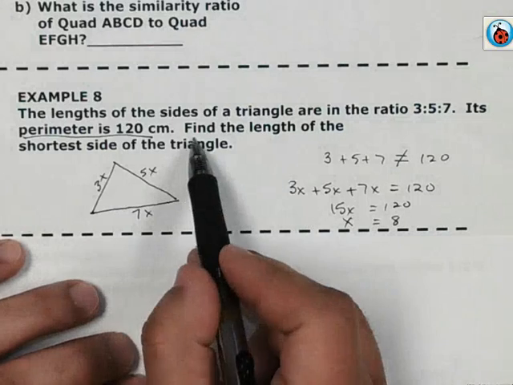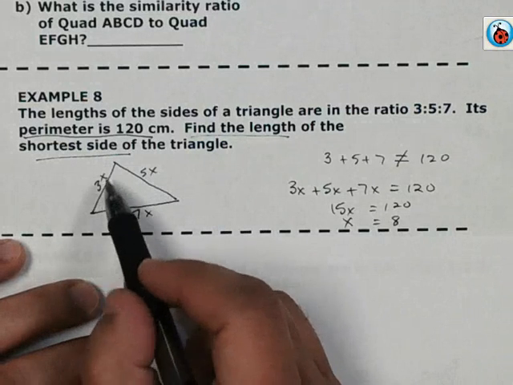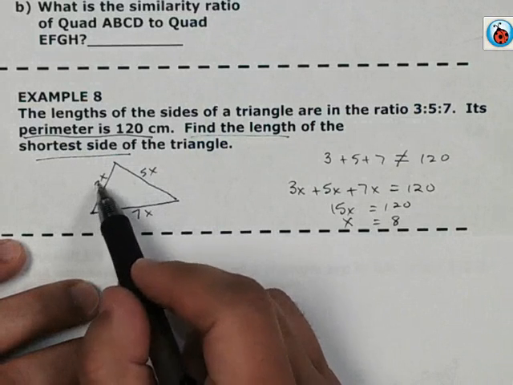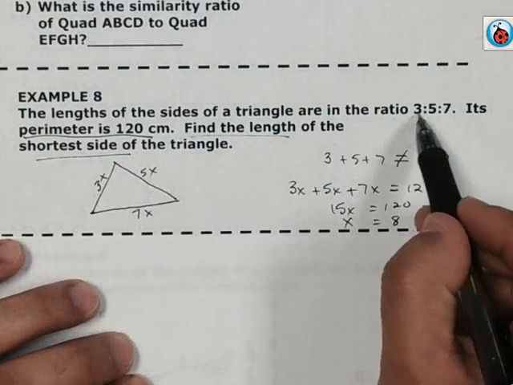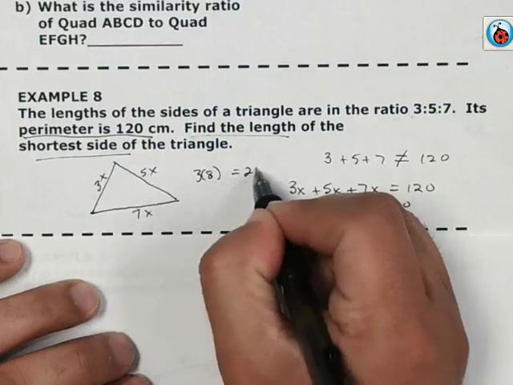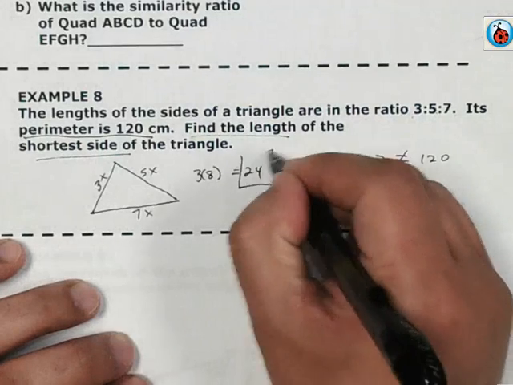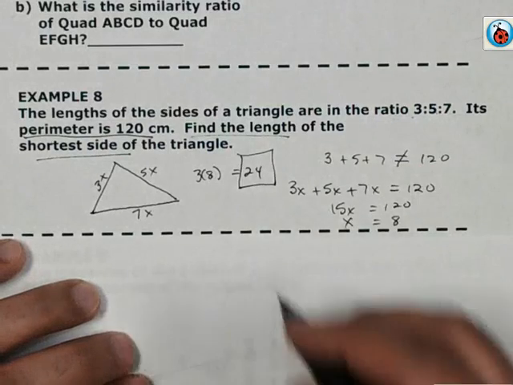All right, but we're not done because I want to find the shortest side. So then I'm going to take the 3x, since that's obviously my shortest part of the ratio. I'm going to do 3 times 8, which gives me 24. So the shortest side is actually going to have a length of 24 units.